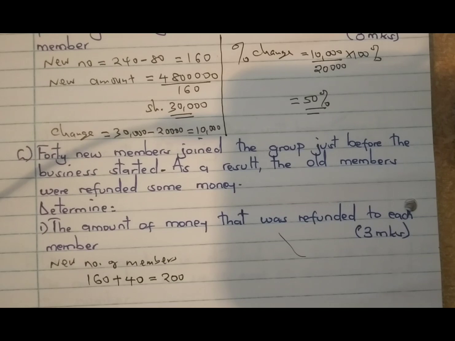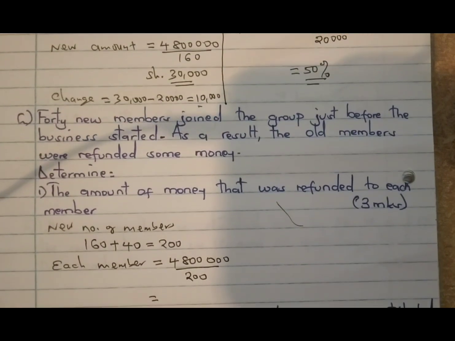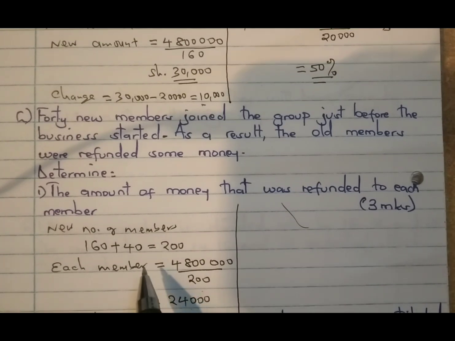From there, we need to calculate the contribution of each. Each member will contribute 4,800,000. You divide by the new members, which were 200, and this one gives us 24,000. So that means after 40 members have joined to make them 200, each will contribute 24,000.